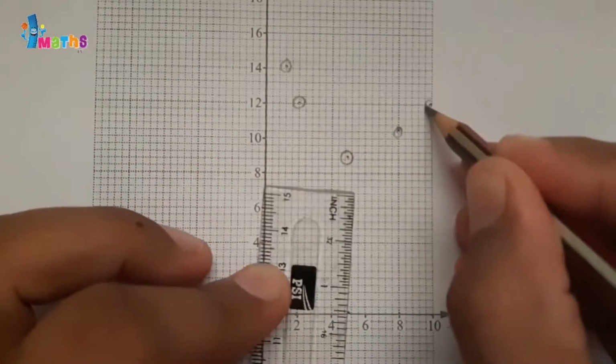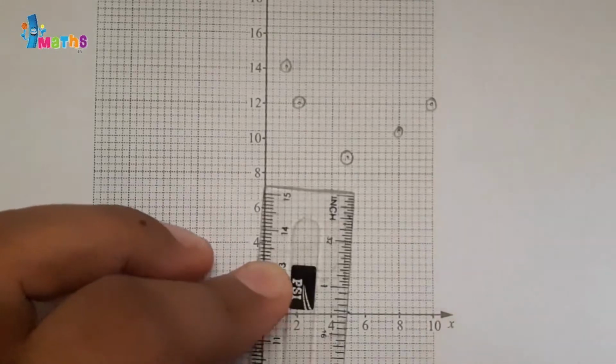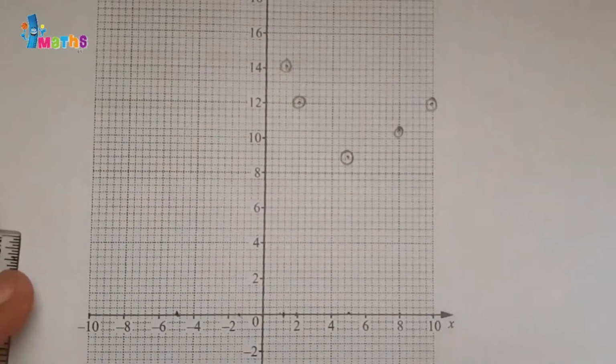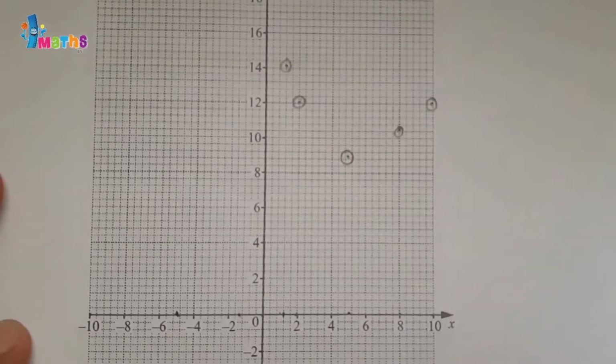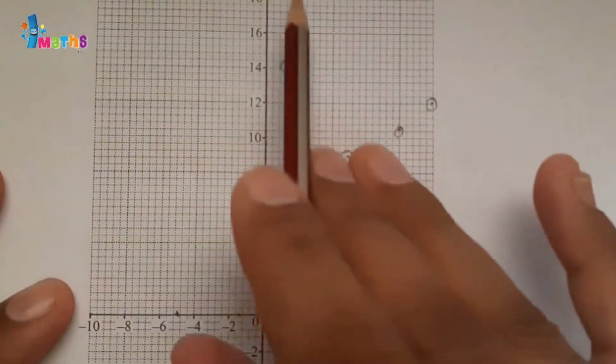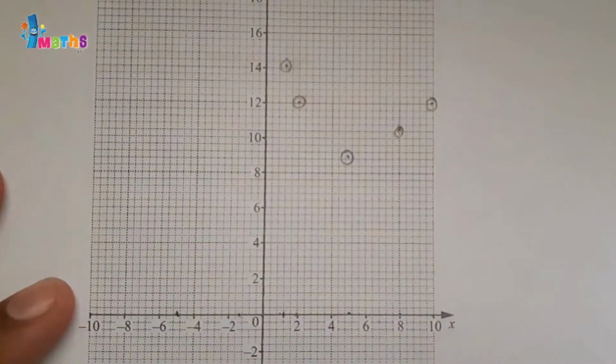Hopefully you understood everything. We have taken the points which we have calculated, and the provided points in the table, we have drawn on graph. Now we'll have to plot the graph. On the grid, draw the graph. So we have to draw the graph of this one. We will be drawing the smooth curve.